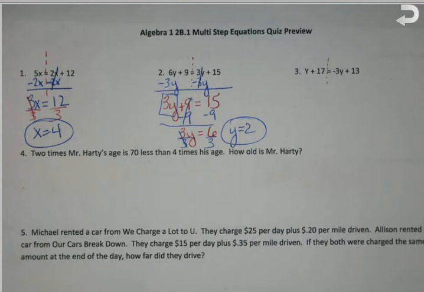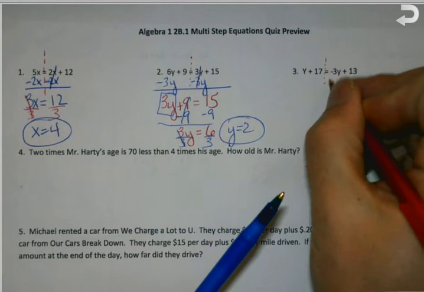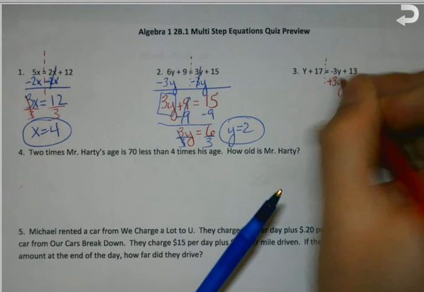Okay. So one more on 3, and then we'll switch it up a little. The y's are on opposite sides. How do I get this? Since it's a negative, I'll do a plus 3y.